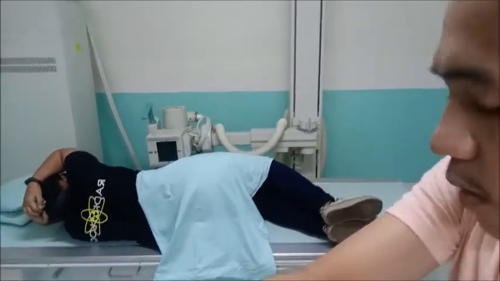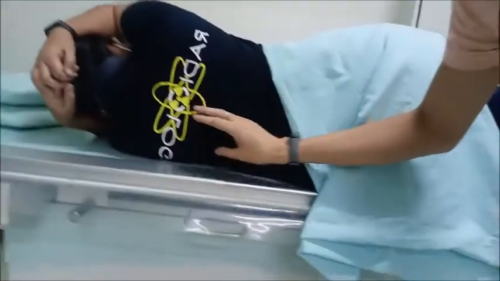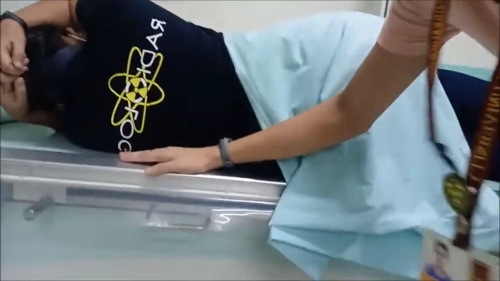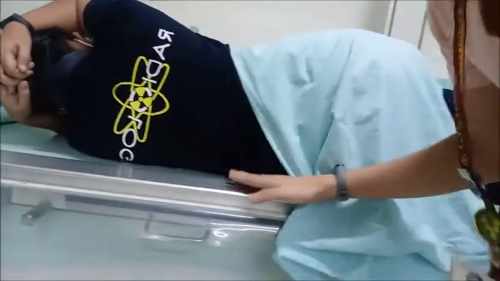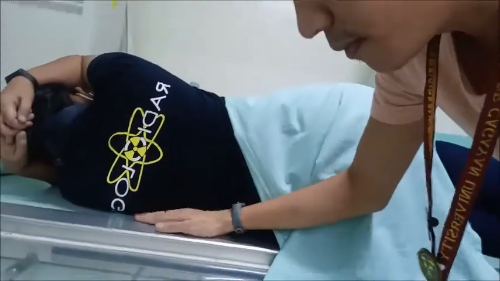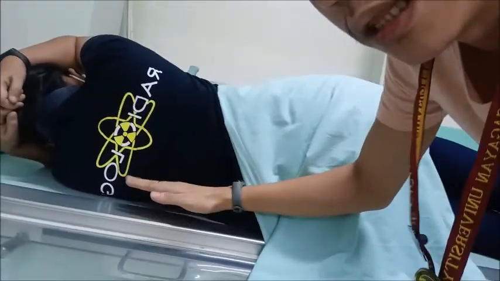Yes. So in the clinical setting, they usually have a foam wedge for the patient to lie on. For example, in this case, we have no foam wedge for the sake of demonstration. There is no distance between the table and the patient.